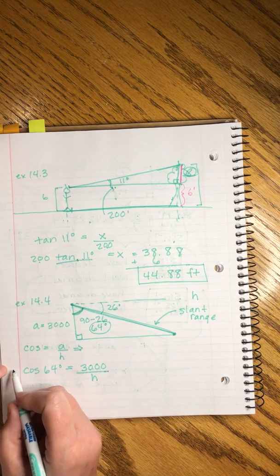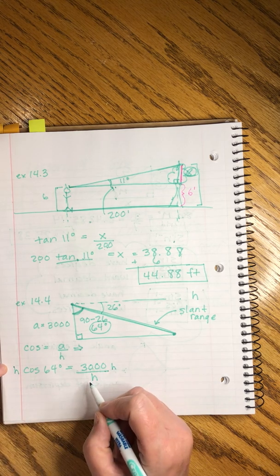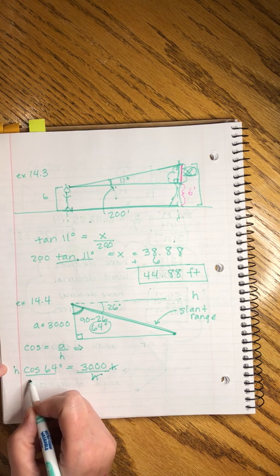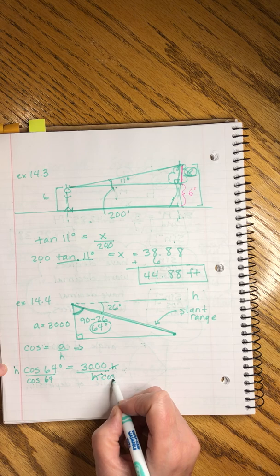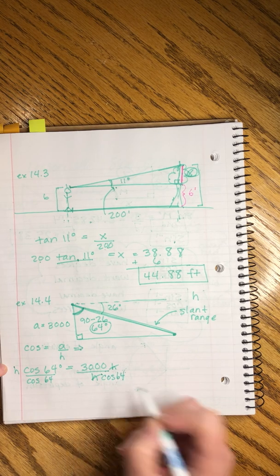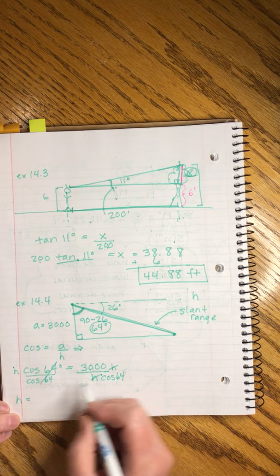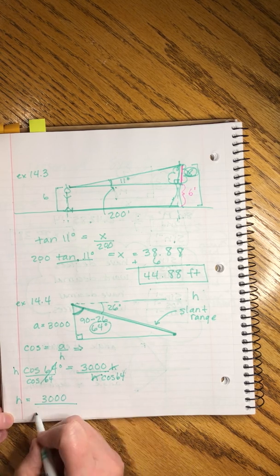If we multiply both sides by h, and those cancel, then I want to divide by the cosine of 64 so that all the numbers are on the same side. Okay? So our hypotenuse equals, this is a little bit confusing just because we had to do some algebra to rearrange it.